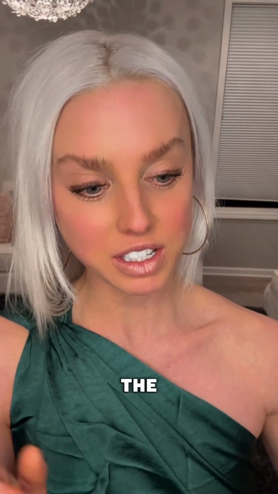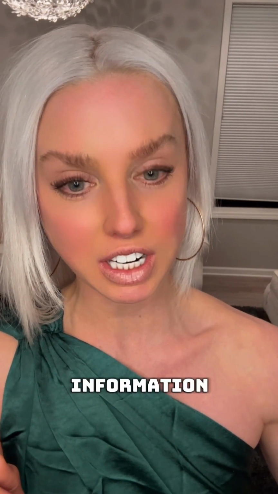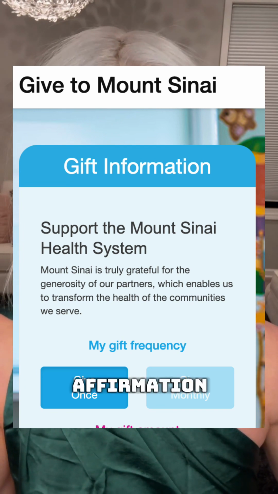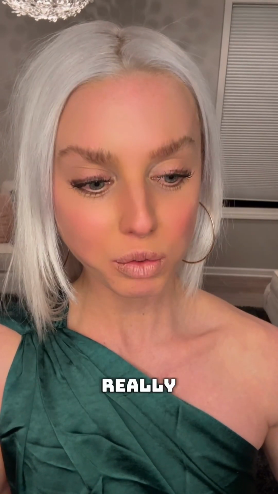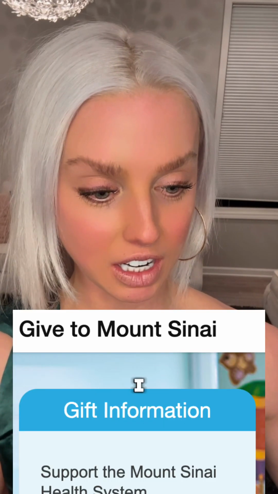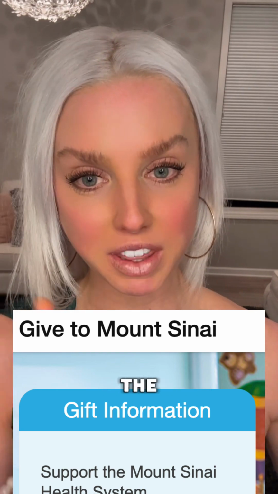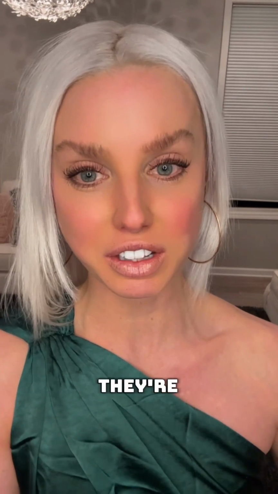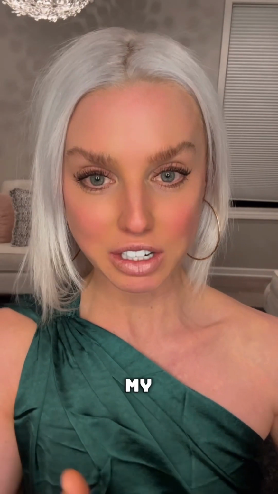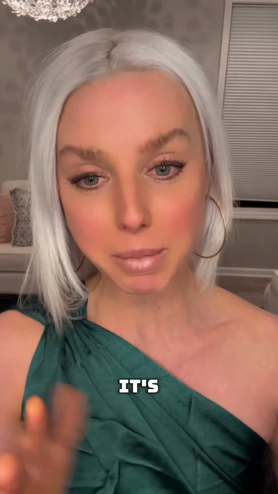Something I'm unsure about is the fact that it's labeled gift information. There's really no affirmation text. I don't really know if I'm on the right page. Give to Mount Sinai, gift information. It almost feels like I'm in the middle of the donation process, like they're looking to collect my donor information. I don't know. Maybe it's just me.